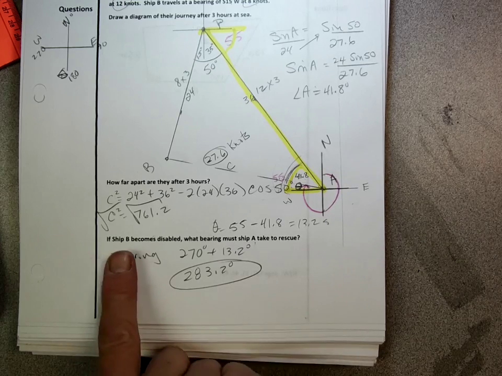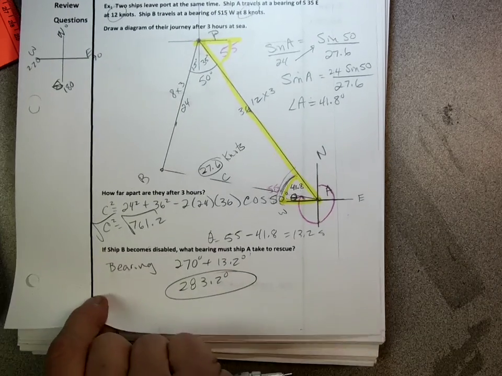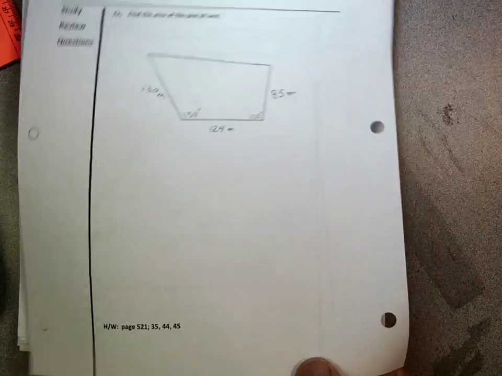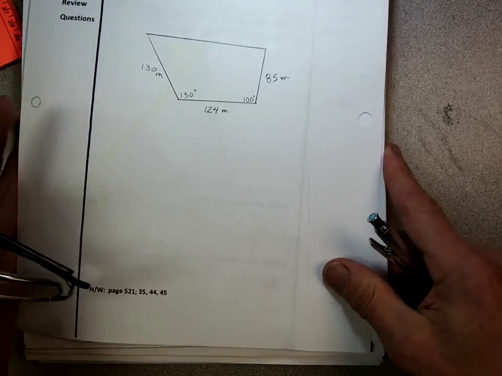All right, you ready to turn the page? That's a pretty good problem, isn't it? Okay, turn the page. All right.